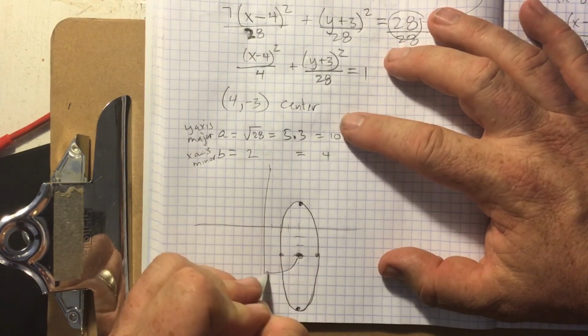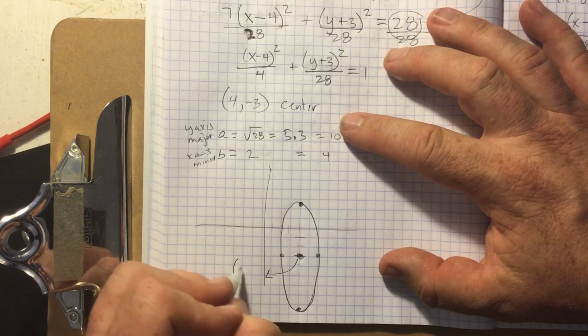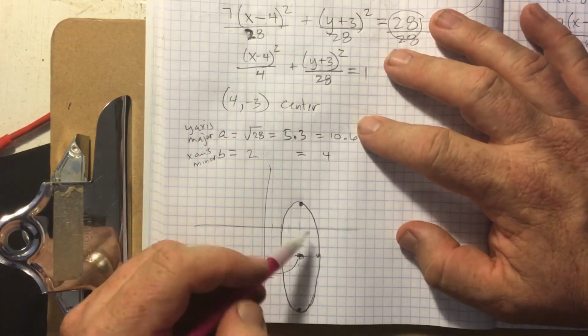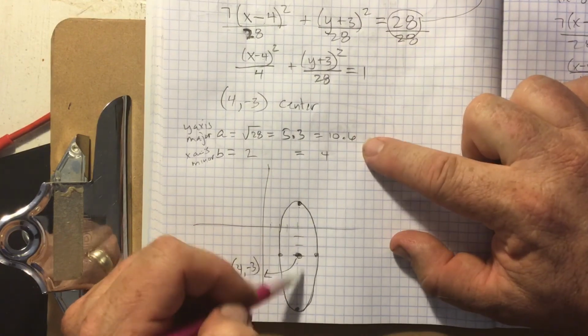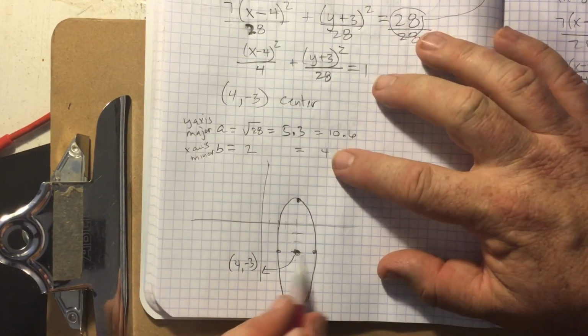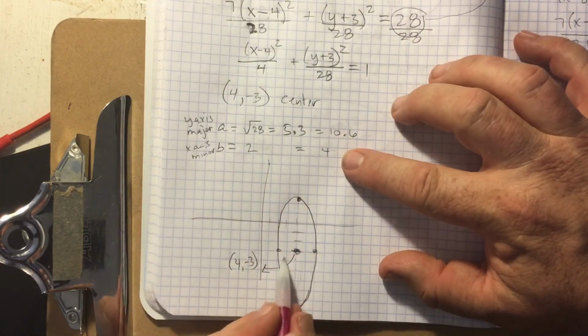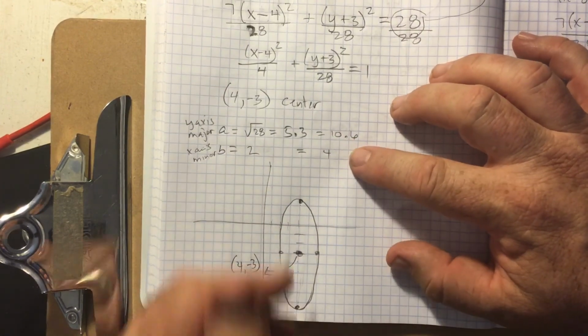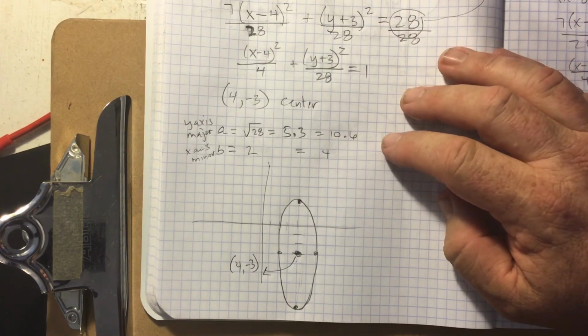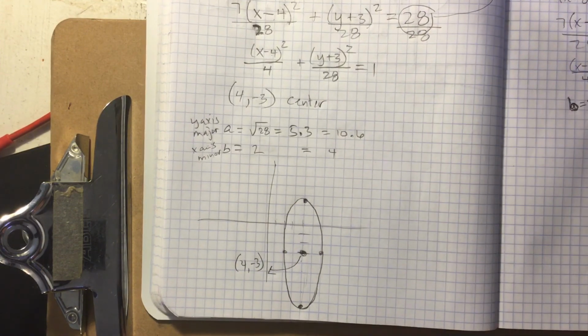And my center is at 4 and negative 3. And the length of this major axis is 10.6. The minor axis, the short side, is going to be double b, which is 4. And you can find your foci and stuff by plugging into the formula for foci. So that is your ellipse, guys.